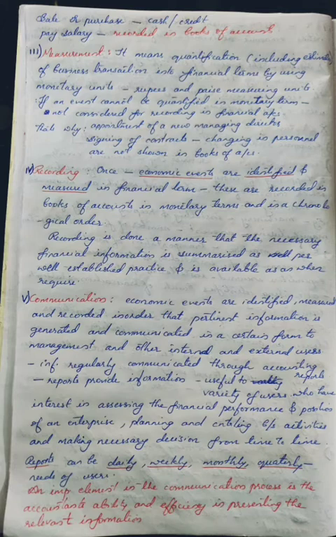Number 5. Communication. The economic events are identified, measured and recorded in order that the pertinent information is generated and communicated in certain form to management and other internal and external users. The information is regularly communicated through accounting reports. These reports provide information that is useful to a variety of users who have an interest in assessing the financial performance and the position of the enterprise, planning and controlling business activities, and making necessary decisions from time to time.